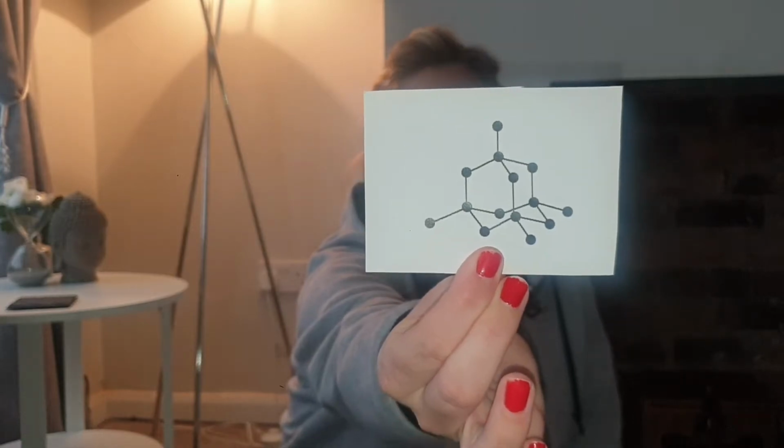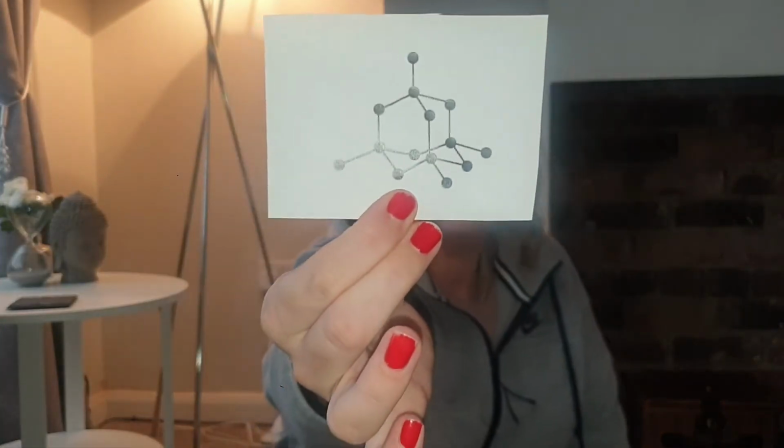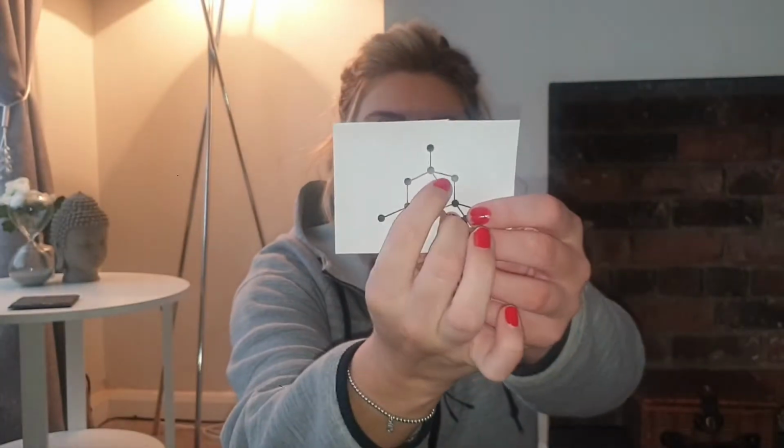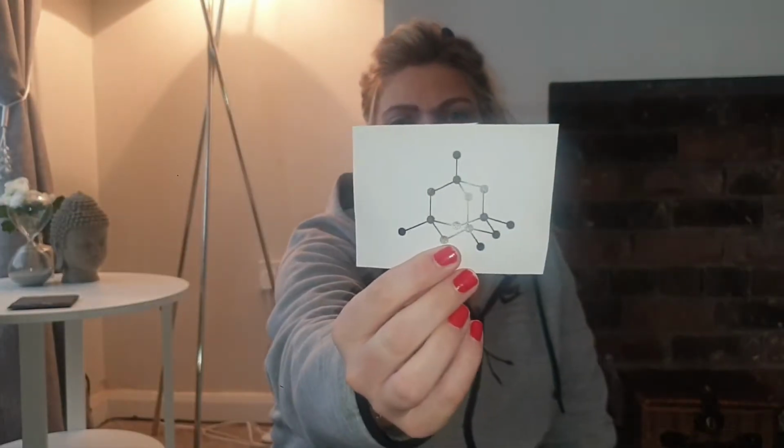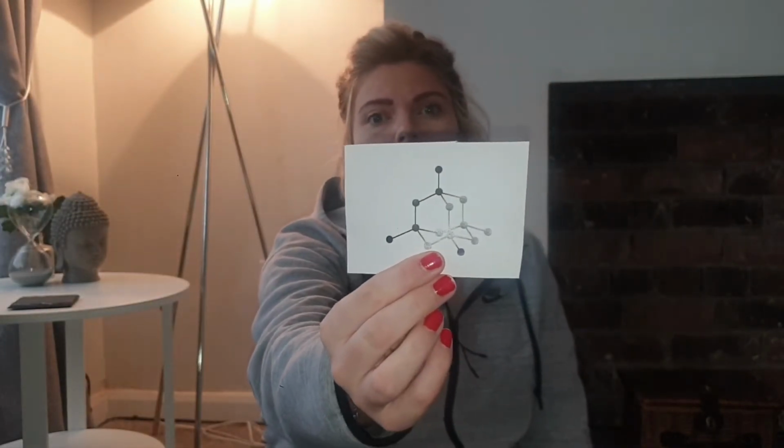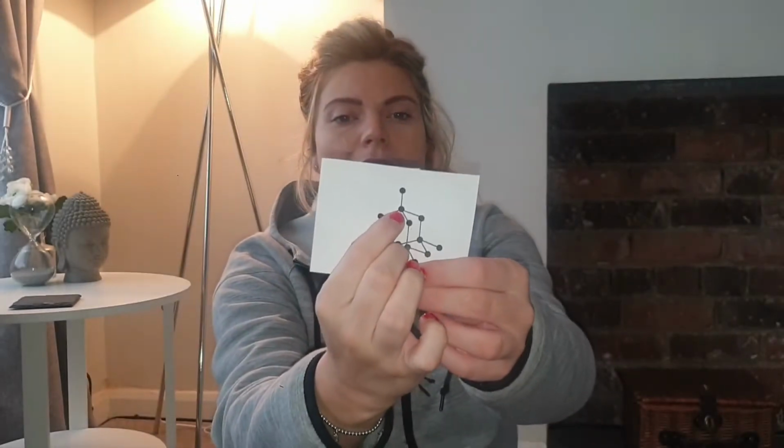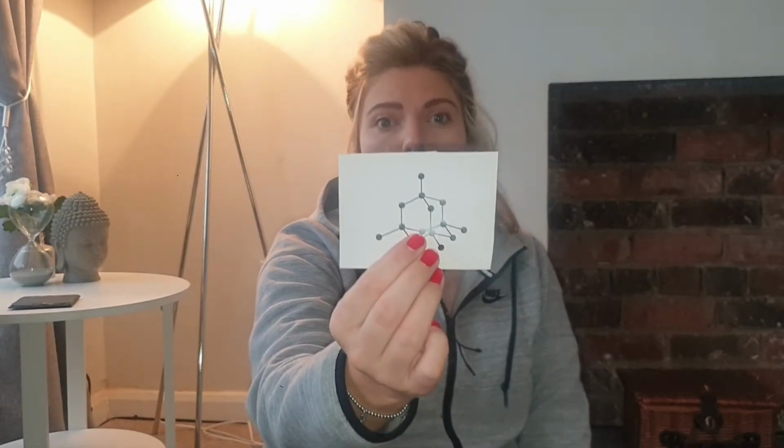So the first one I'm going to show you is diamond. That obviously doesn't look like a diamond to you and I, but each black circle there represents a carbon. These structures are massive, there will be millions and billions of these carbon atoms stuck together, but that's the picture they want you to recognise. If you look at one in the middle, there are 4 lines coming from that middle carbon. That is showing me that there are 4 bonds.